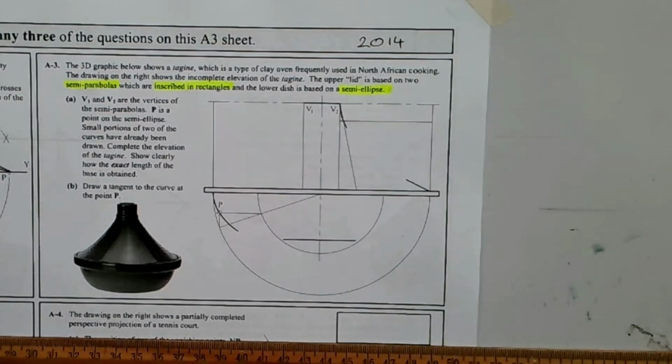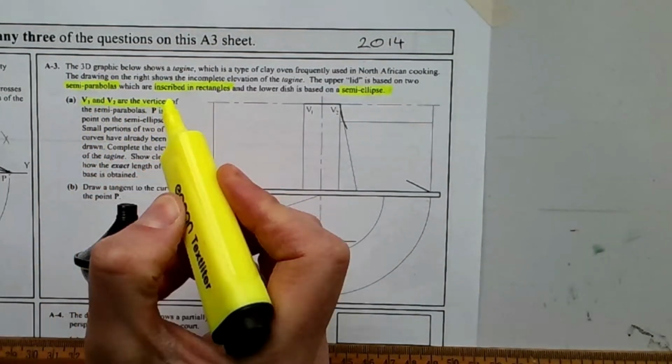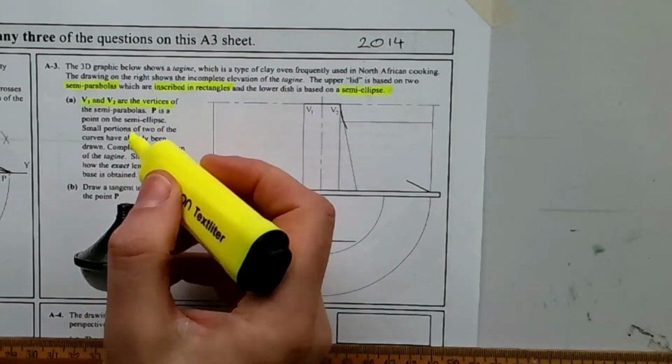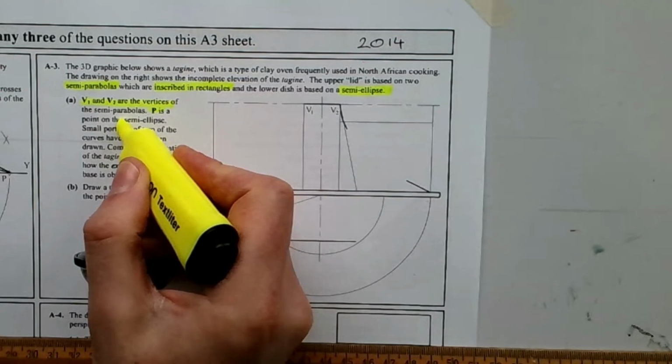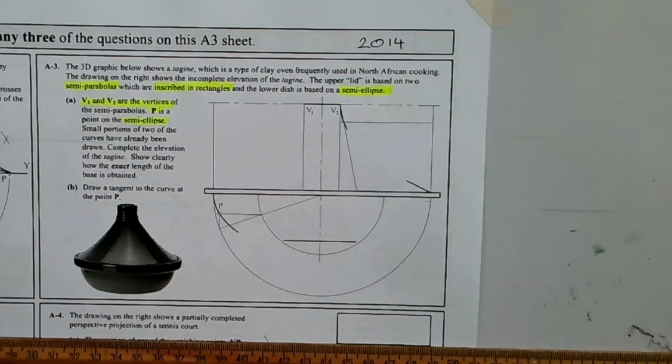So part A here tells us that V1 and V2 are the vertices of the semi-parabola, and it is important to know what the vertex is, or the vertices in this case, and how they're going to be used. And then later on in the question we're told that P is a point on the semi-ellipse, and small portions of two of the curves have already been drawn.